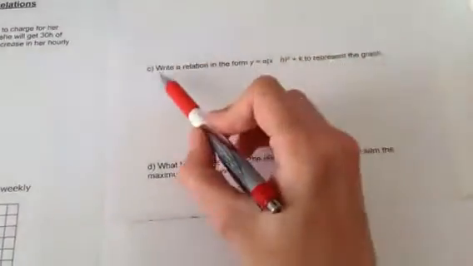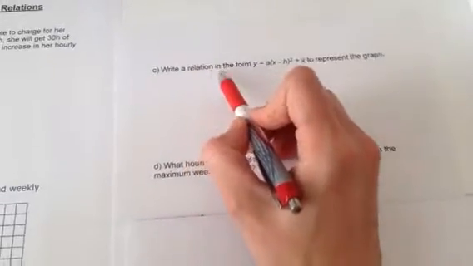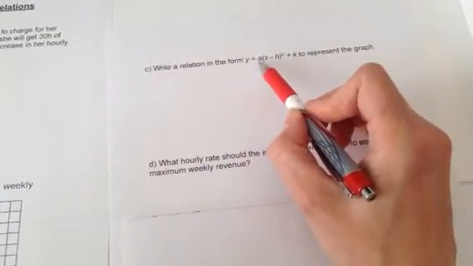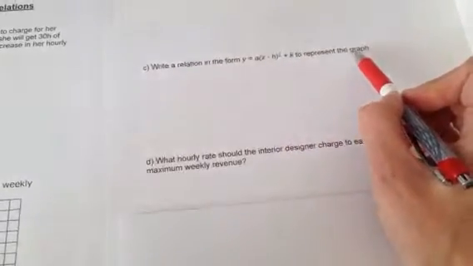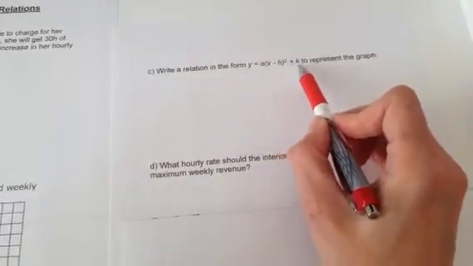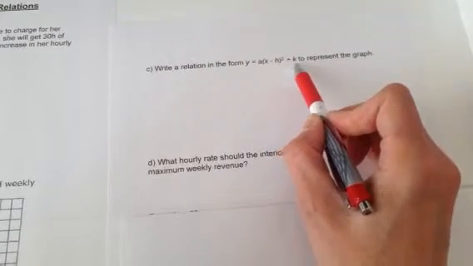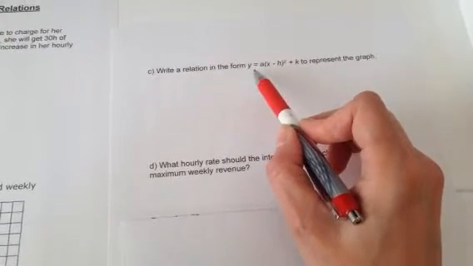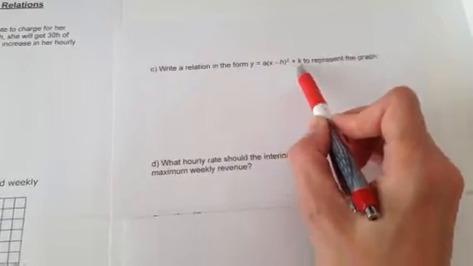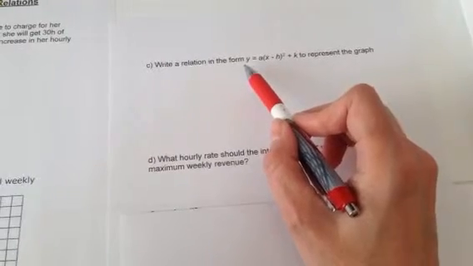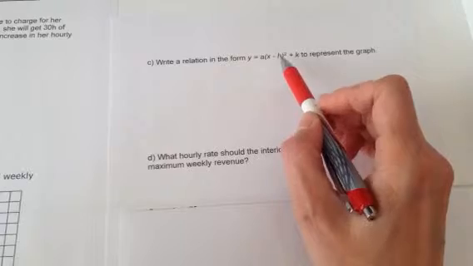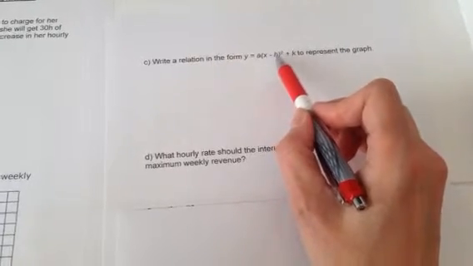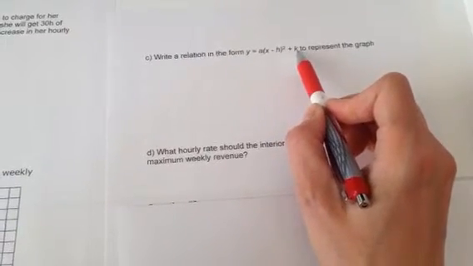If we go on to question C, it says write a relation in the form y equals a times (x minus h) squared plus k to represent the graph. This, of course, is our vertex form for quadratics. This is what we've been using for this unit. It helps us to graph quadratic relations because we know what our vertex is. Our vertex is the h and the k.